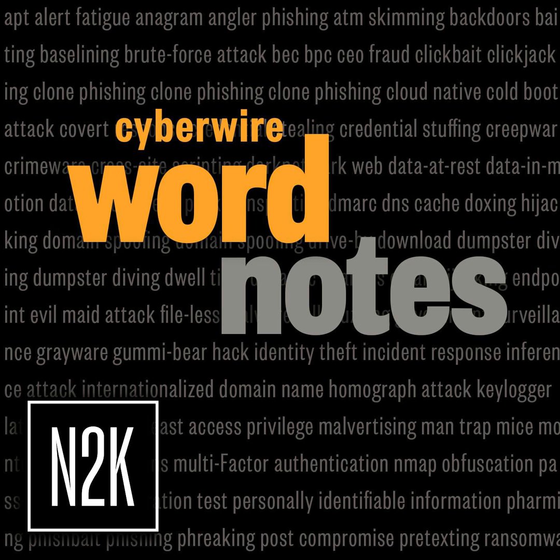The word is homograph phishing. Spelled homograph, as in words that are spelled the same but have different meanings, and phishing, as in a social engineering technique that tricks the user into thinking that they are interacting with a trusted entity.